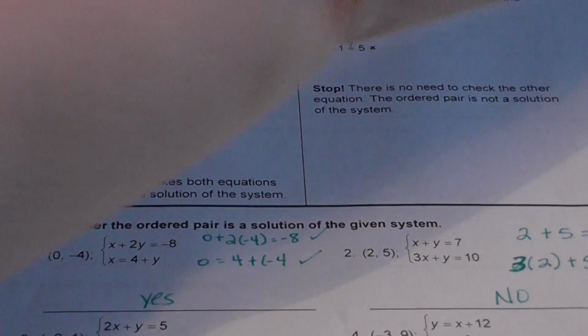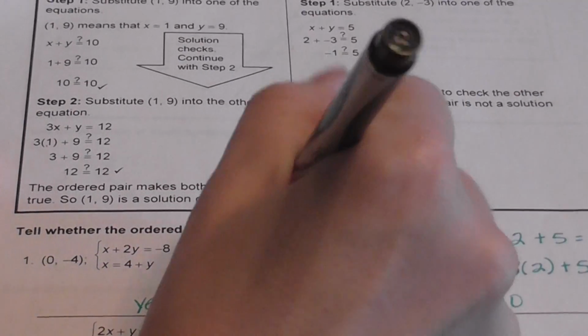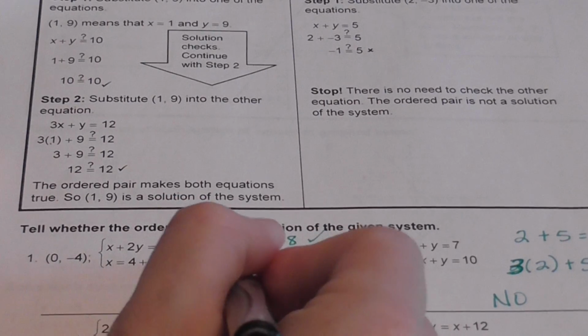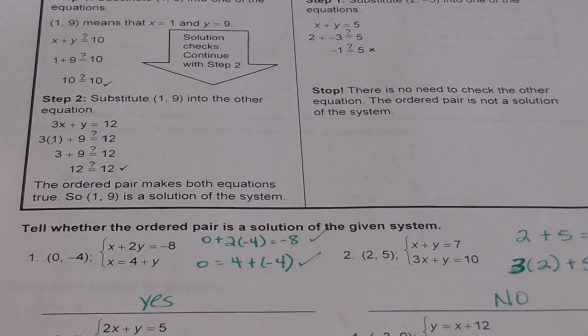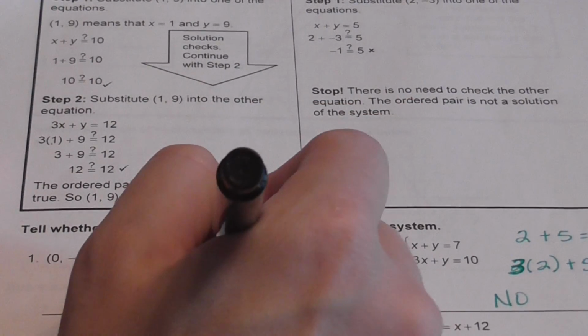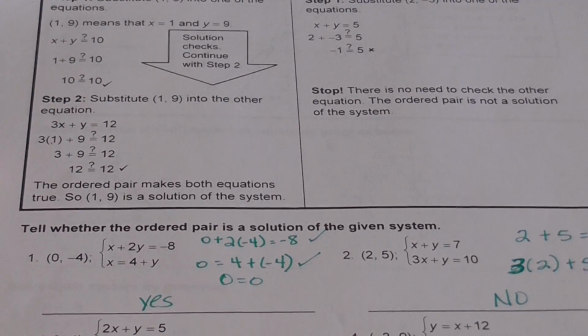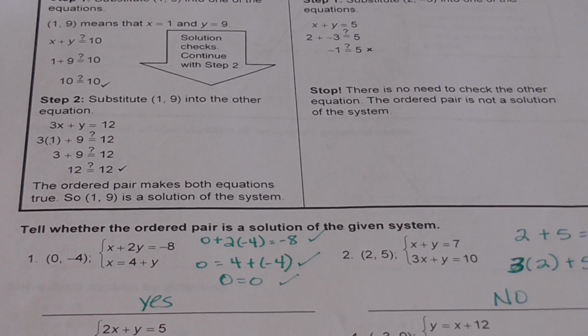And what we get when we plug in that one, let me grab my other pen. Alright, we get 0 equals 4 plus negative 4. Well, 4 plus negative 4 is 0, so 0 equals 0. So yes, that one works out for sure. So yes, this is a solution.